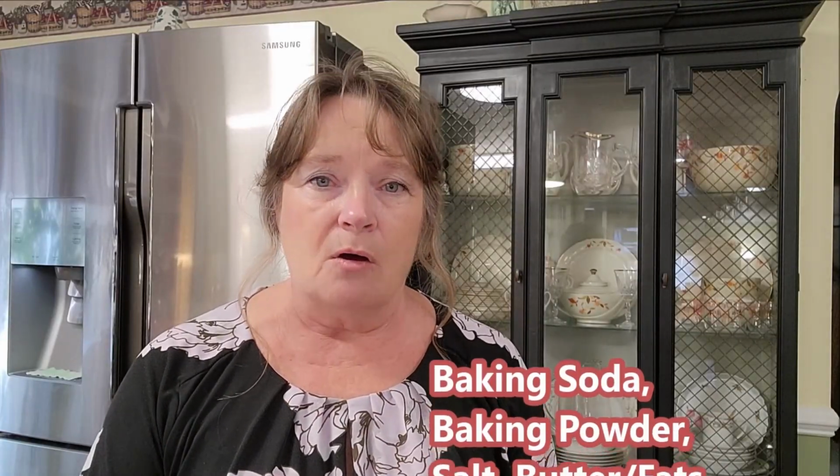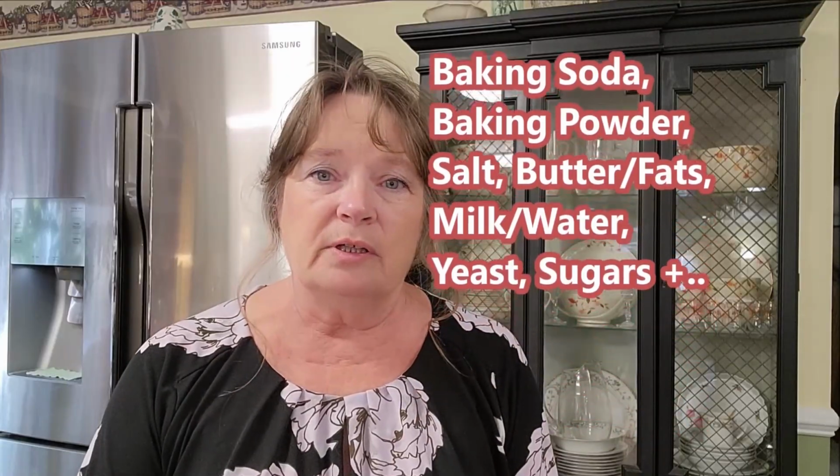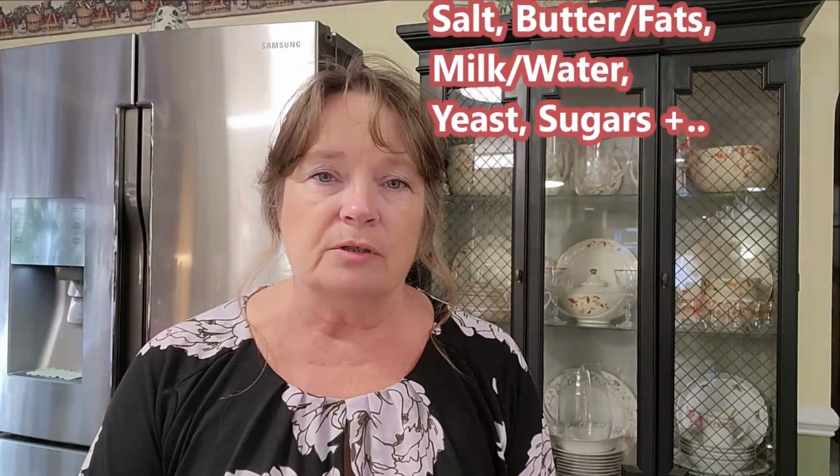A few of those leavening agents include baking powder, baking soda, salt, butter or fat, milk or any liquid that is used, sugar, and a whole bunch of others. Mixed with the ingredients in your dough, they create the particular rise that you need. They can be chemical agents, organic agents, or mechanical agents.